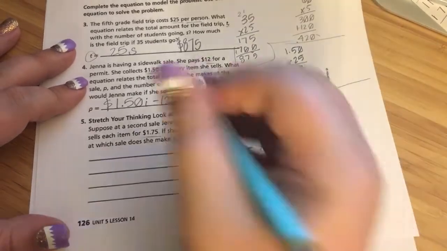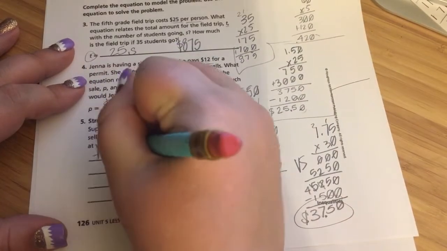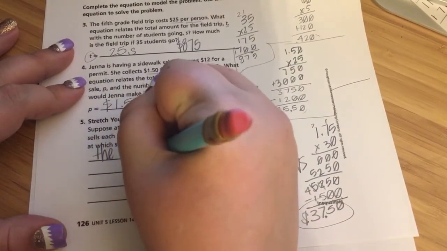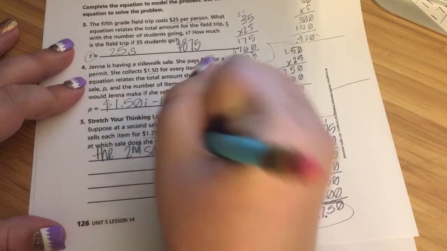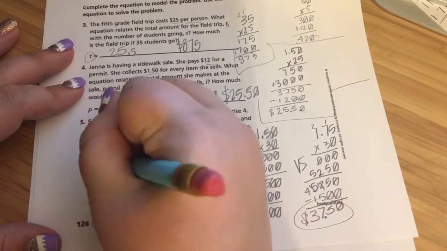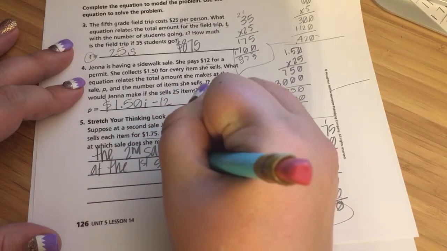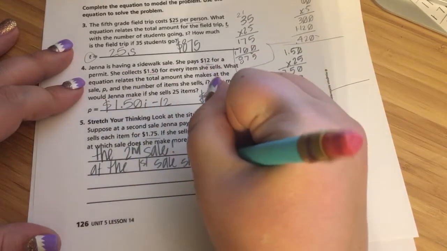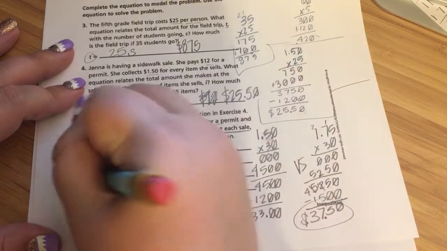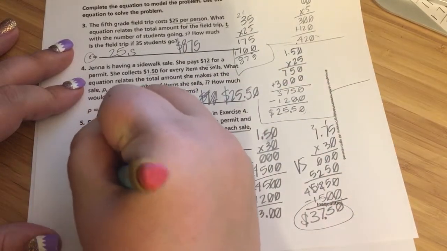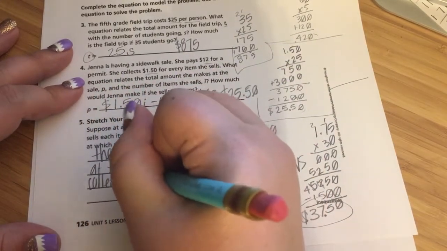She still sold 30 items at that sale, and being able to compare it using that equation actually gives me a really good justification as to why she made more at the second sale. Even though she had a higher permit cost, because she was charging more for each item, she ends up making more. So that's pretty cool for our friend Jenna in this problem.